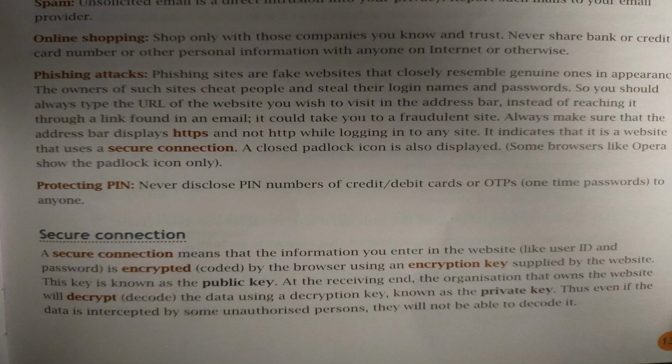address bar displays HTTPS and not HTTP while logging into any site. It indicates that it is a website that uses a secure connection. A closed padlock icon is also displayed. Some browsers like Opera show the padlock icon only. Then after, protecting PIN. Never disclose PIN number of credit or debit card or OTP, one-time passwords, to anyone.